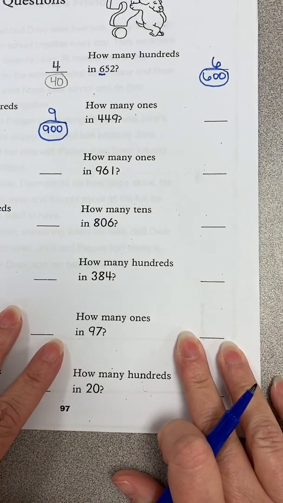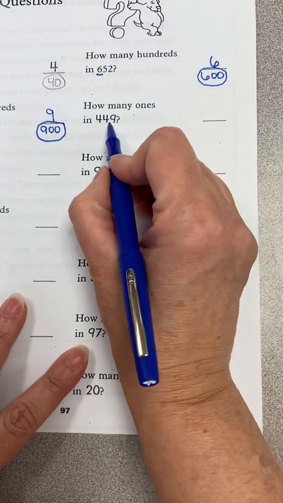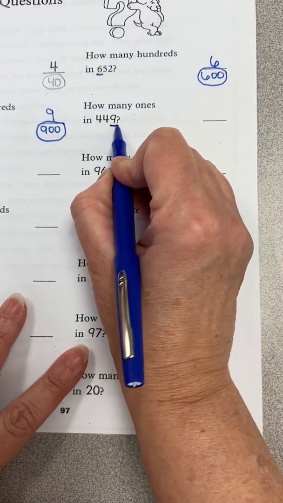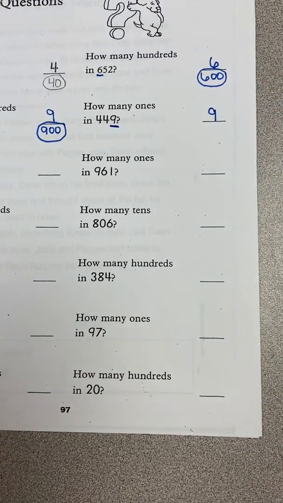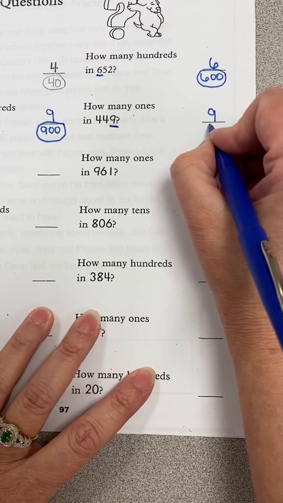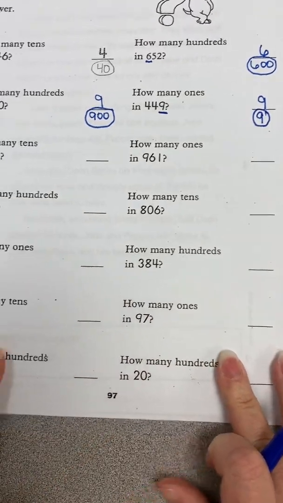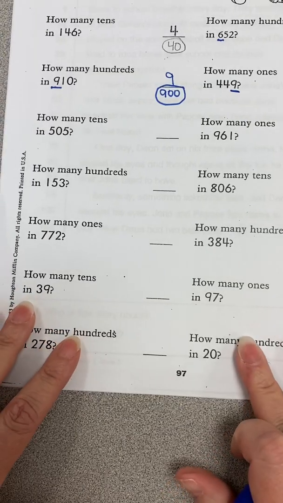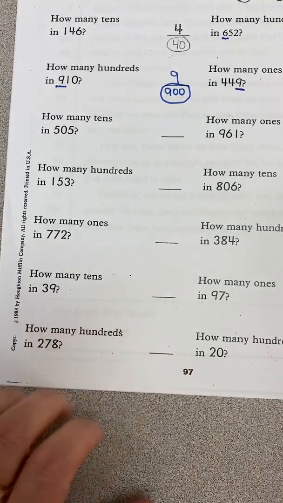This one says, how many ones in 449? Well, I know where my ones place is. And I have 9 in the ones place. And I know that 9 ones means 9. It's easy, guys, if you just think about it. Let's look at the next one.